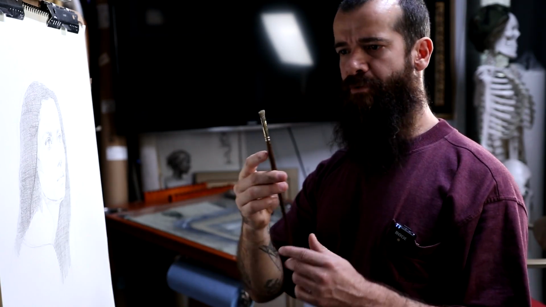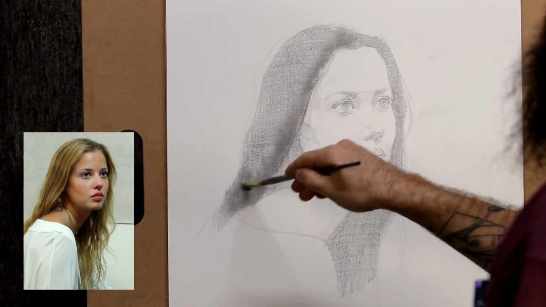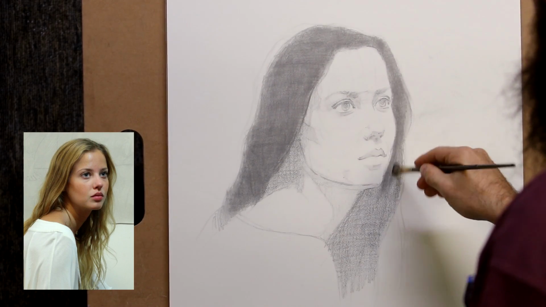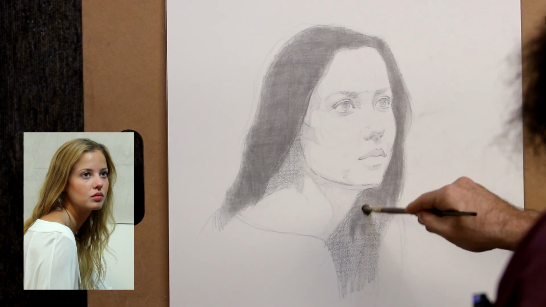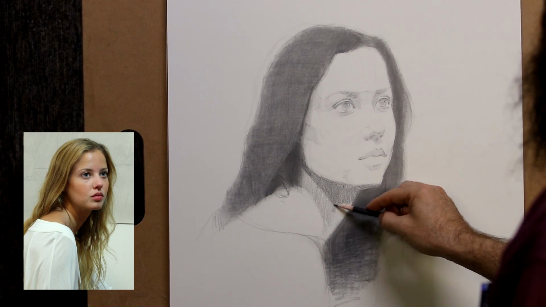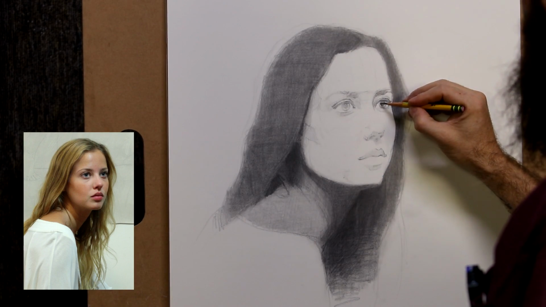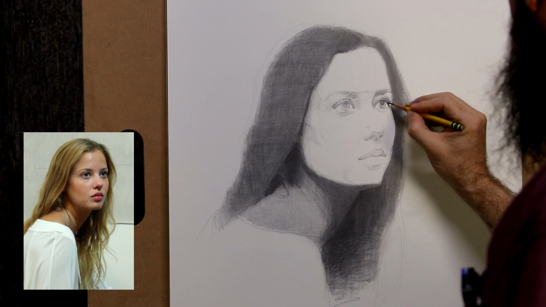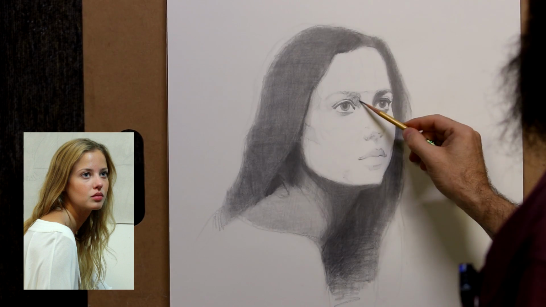I'm going to get the brush, and I will use this almost like a broom to push the graphite into the grains of the paper. Even these intricate spaces here have to be clean in value too. So as soon as we decide on the shape, we can just add that nice tone to it.